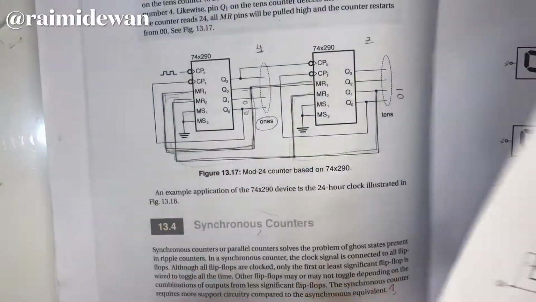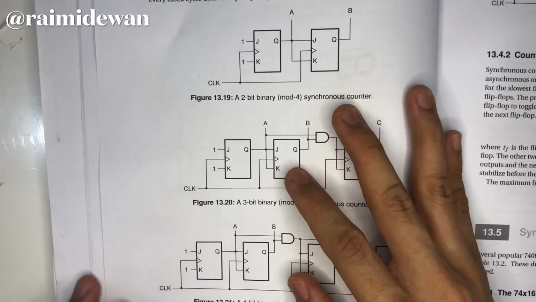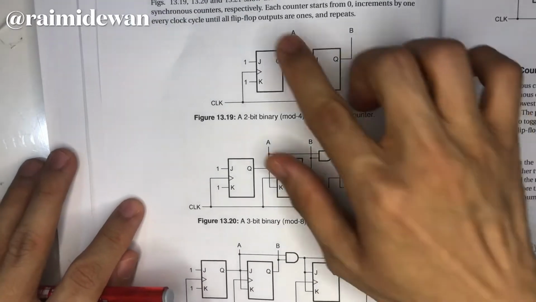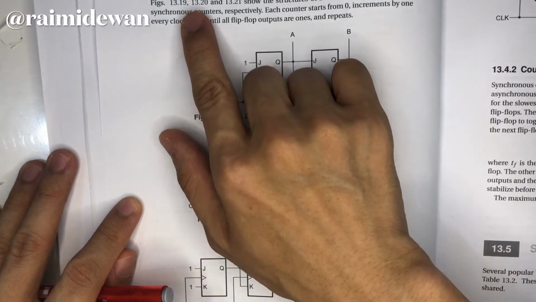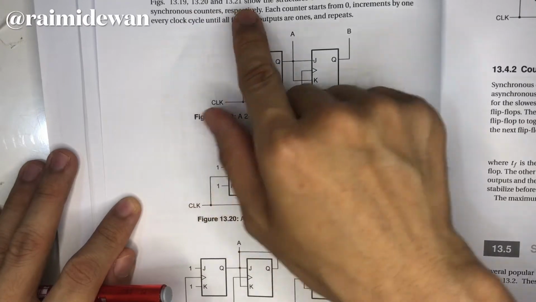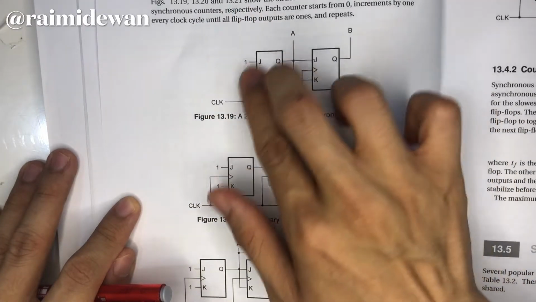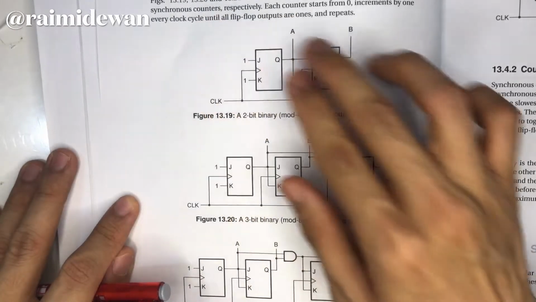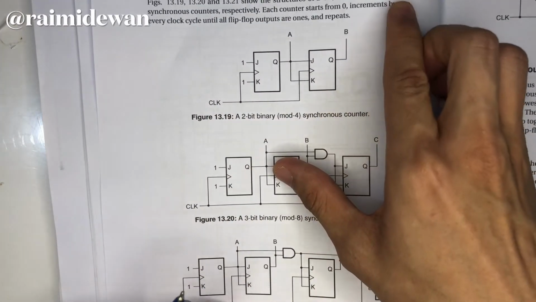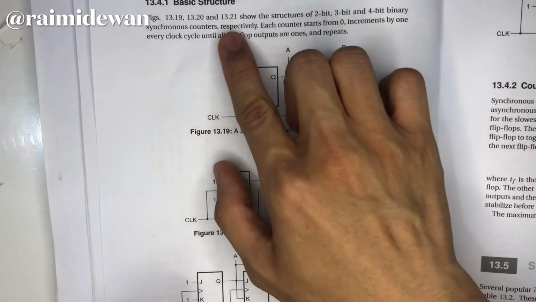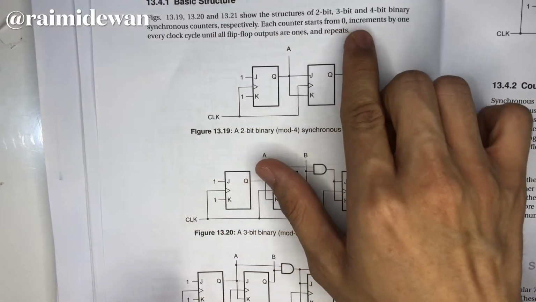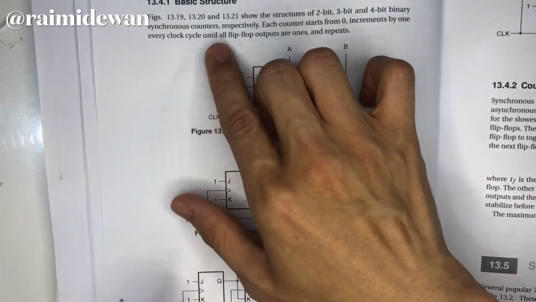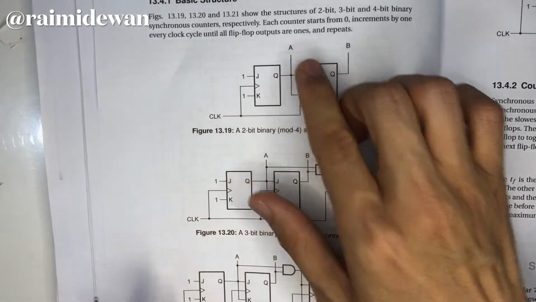So, basic structure. Figures 13.19, 13.20, and 13.21 show the structure for 2-bit, 3-bit, and 4-bit binary synchronous counters. Each counter starts from 0 and increments by 1 every clock cycle until all flip-flops are ones, and repeats.